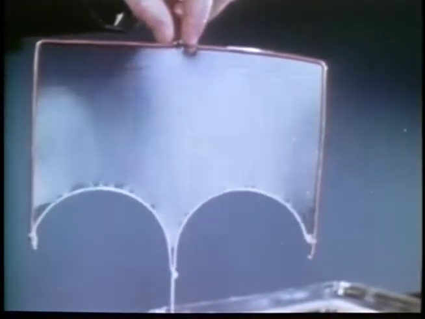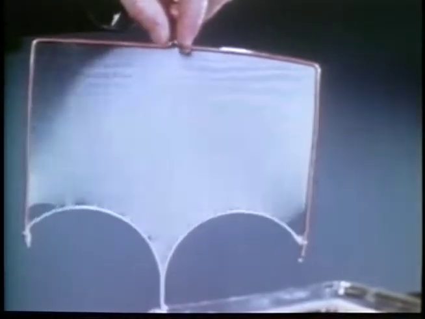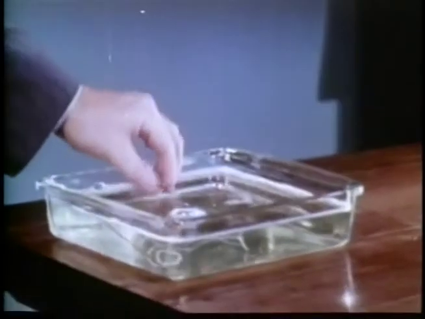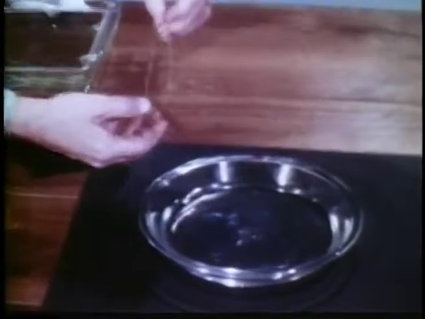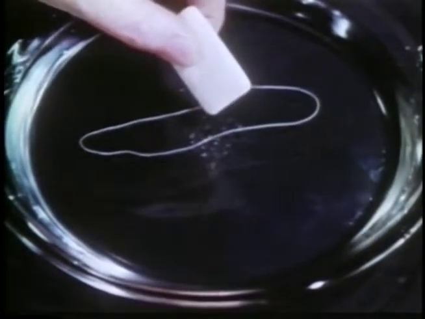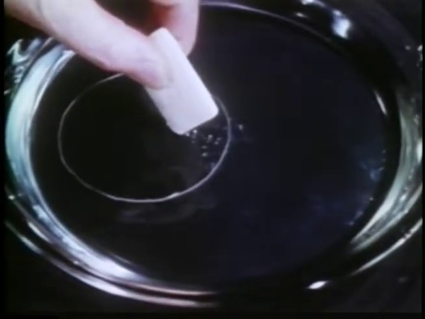To enlarge the film, I must do work. Force times distance. Pulling down the thread increases the area, takes energy to pull more molecules up into the surface. Another example of the pull of surfaces is given by a loop of thread placed on water. Soap molecules lower the surface tension of water. The higher pull of the outer surface pulls the loop into a circle.